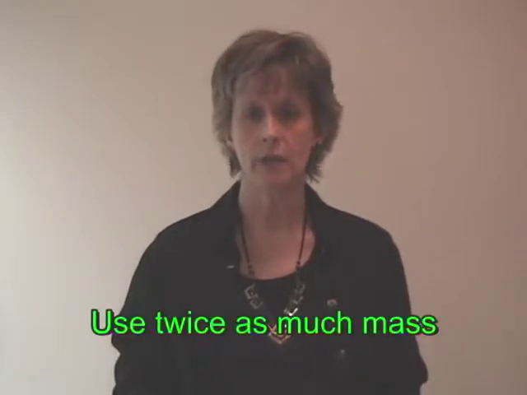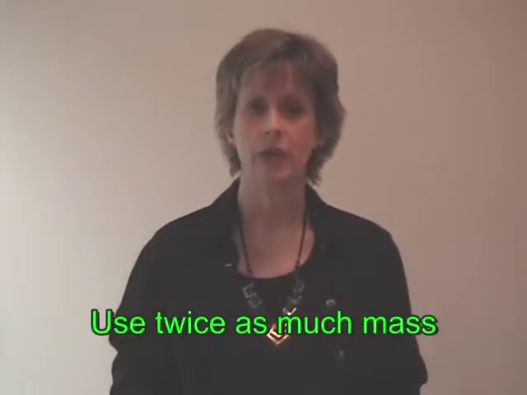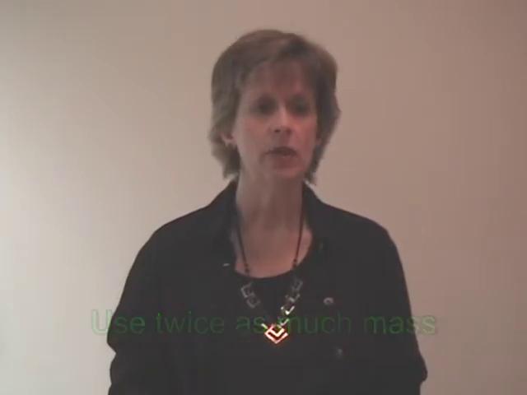Many departments don't have a technique set for a lateral. They just go with the general rule of thumb. For the average body habitus, you use twice as much mass as your PA. So if we needed 3 mass for the PA, we would use 6 mass for the lateral. Kilovolts will remain the same.